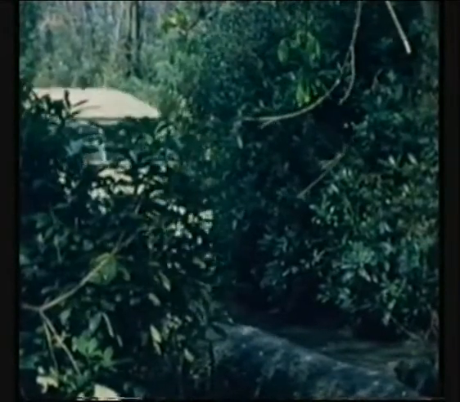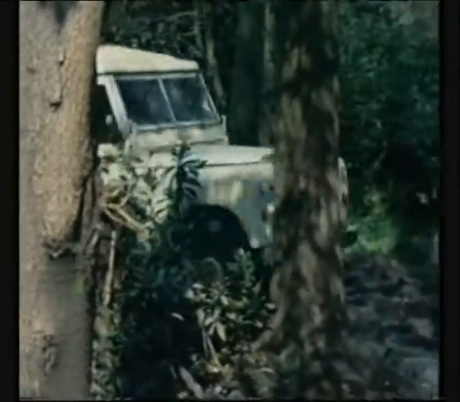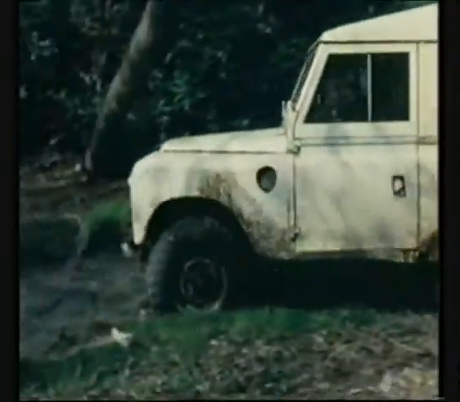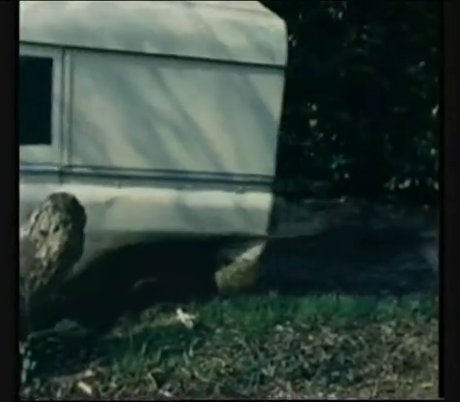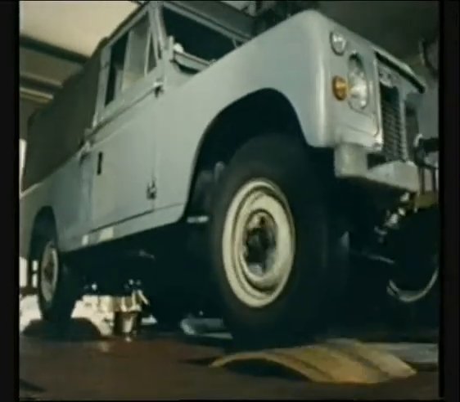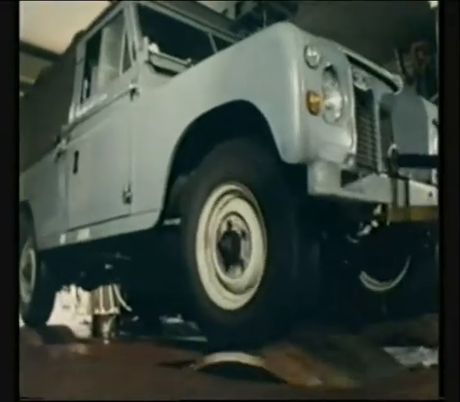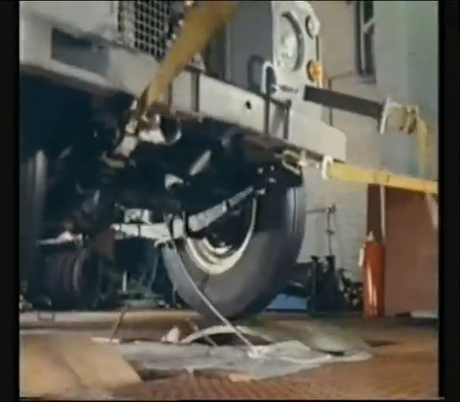And here, among the trees, forces are acting on the suspension and other component parts of this vehicle. Sure, this type of vehicle will stand up to years of heavy service. It's tested in a special rig. Here, it's being repeatedly subjected to the kind of forces it will meet in service. It's a fatigue test.